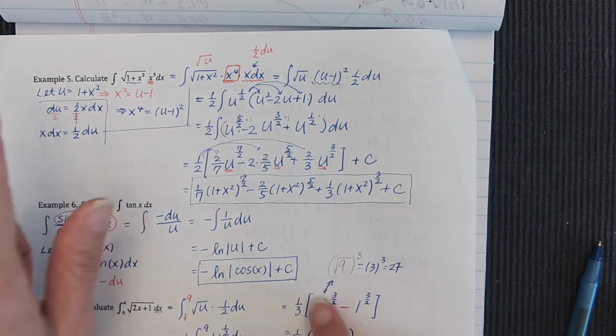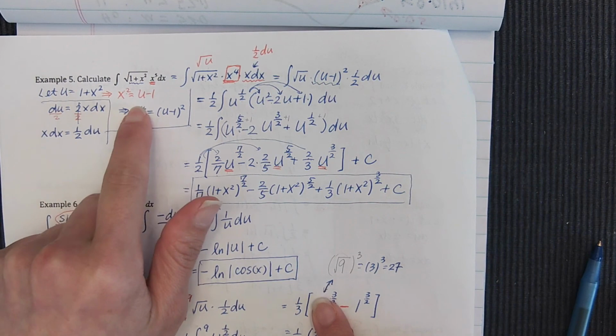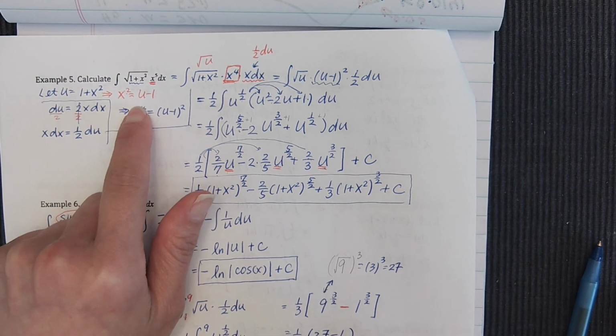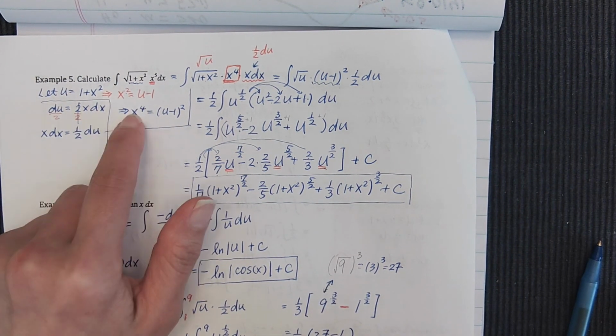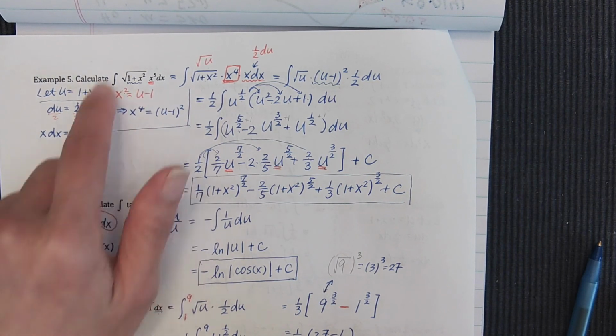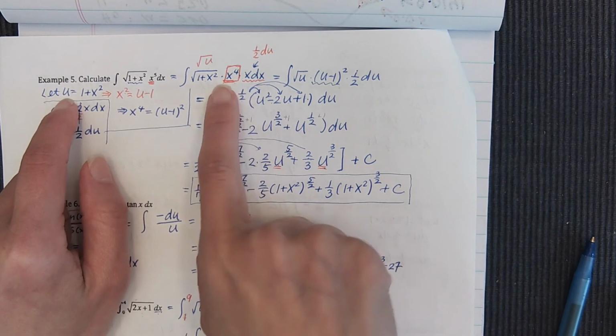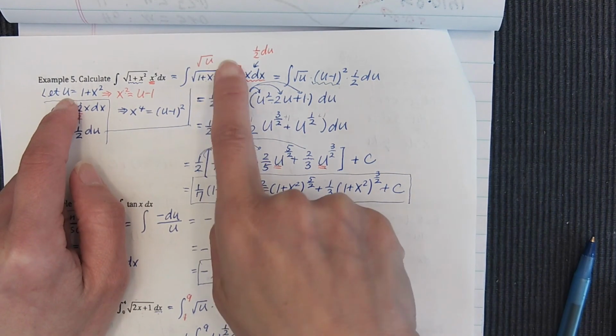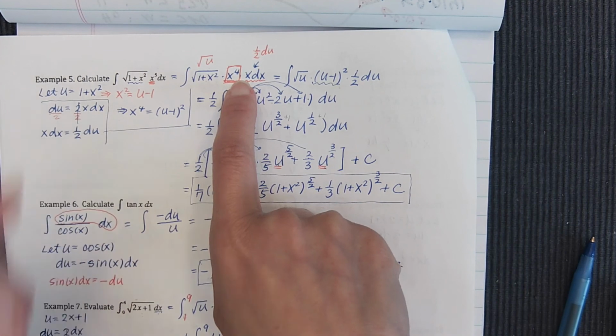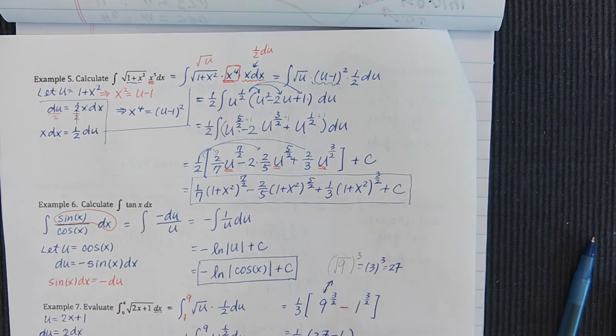Just make sure you understand this technique, u sub. It's not too bad. It's a back u sub. That's the new technique you have to understand. It's called back u sub. You have to go back and express the extra stuff in terms of u, because you have to go back to the u.